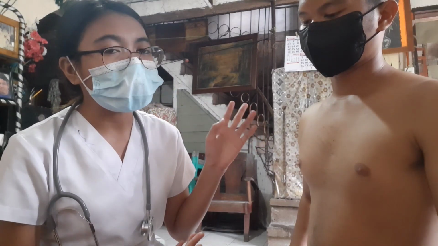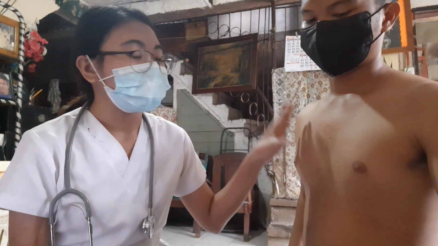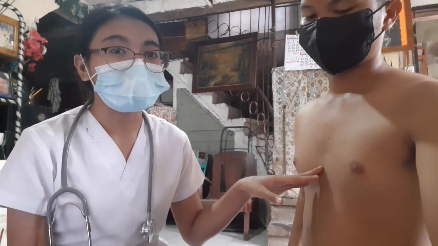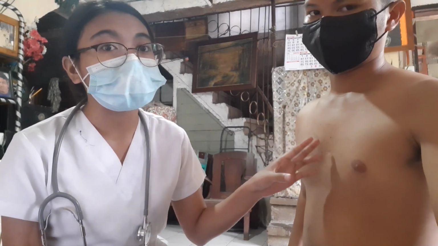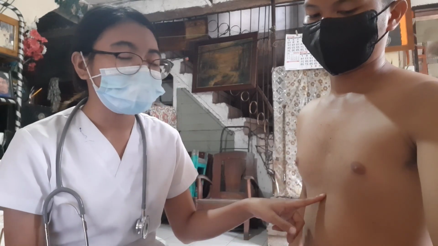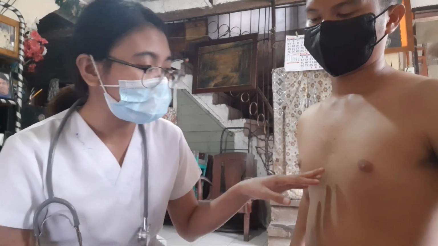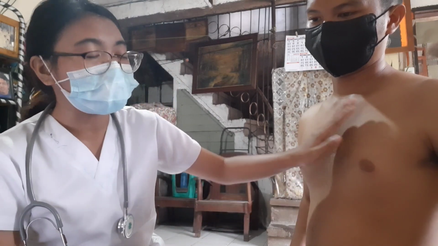Next, we are going to palpate for the fremitus of our patient. This is where we note the symmetry and the intensity of the vibration. We follow the same sequence as when we palpated the posterior and anterior thorax. This is where we identify the regions of the lungs and the intensity of the vibration. I'm done palpating.